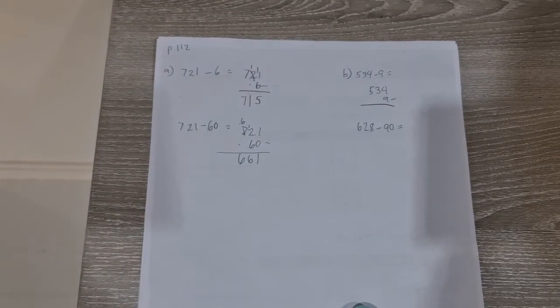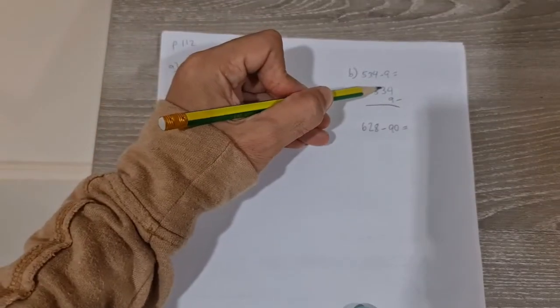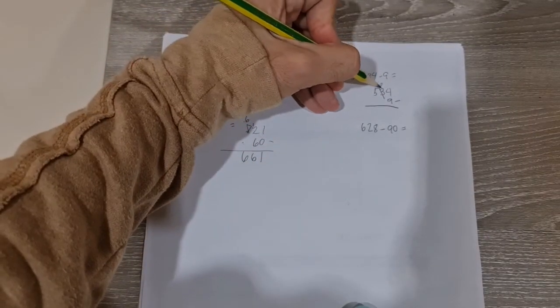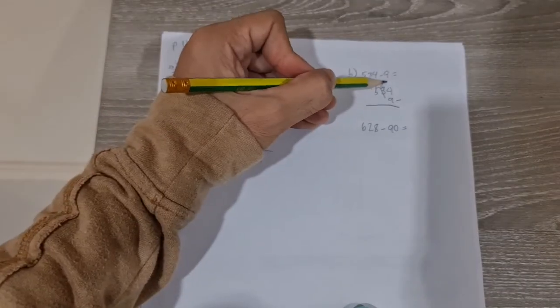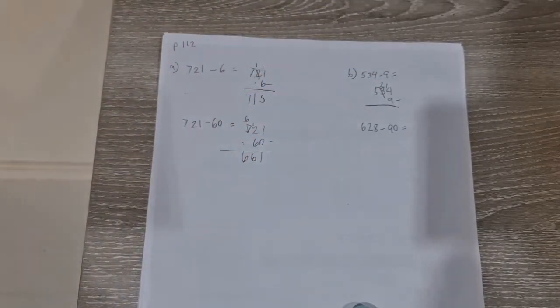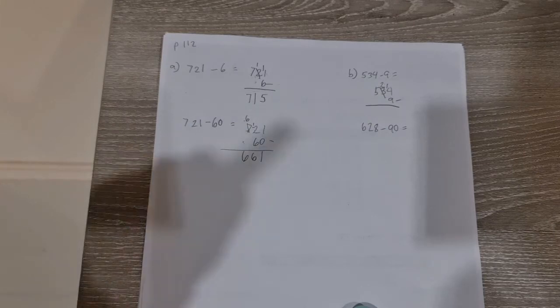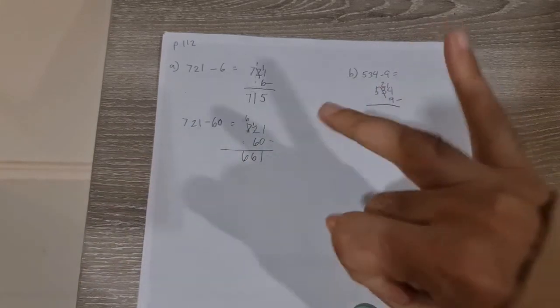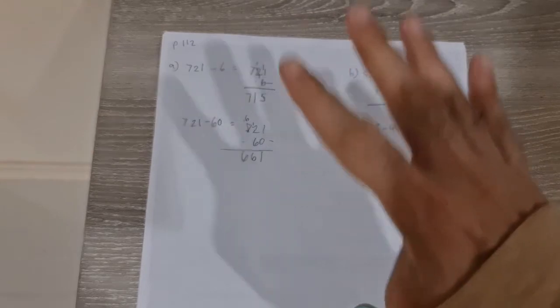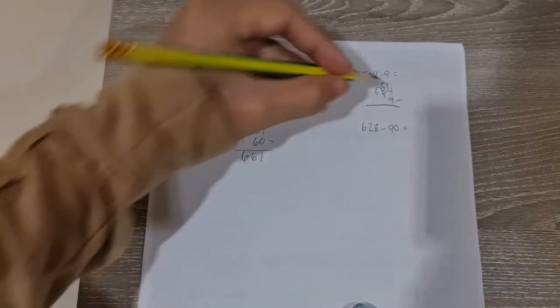So what do? We borrow from our neighbor. 3 will become 2. And 4 will become 14. Now we can subtract 9 in your mind and then count 9, 10, 11, 12, 13, 14. So it's 5.